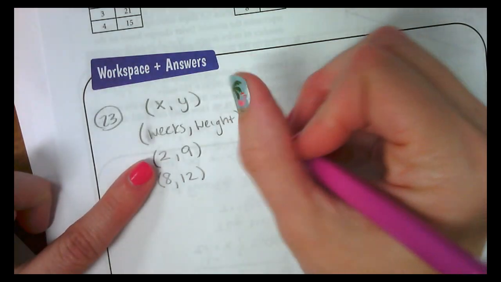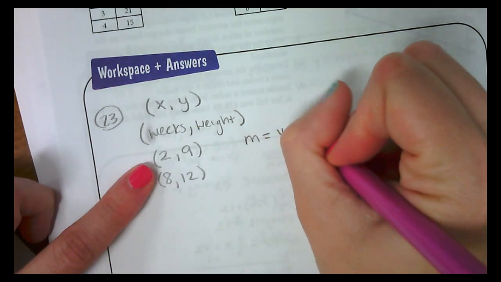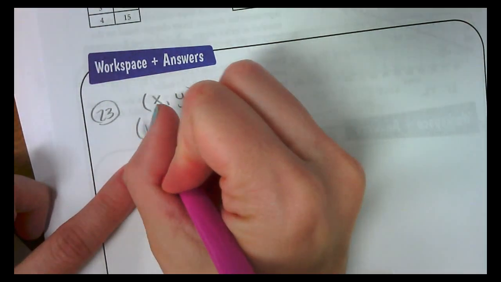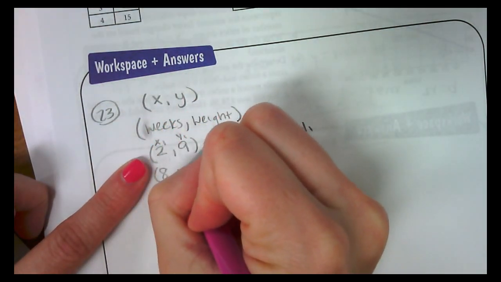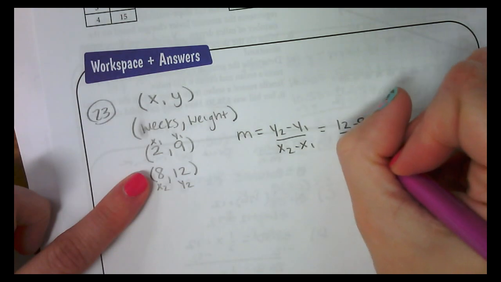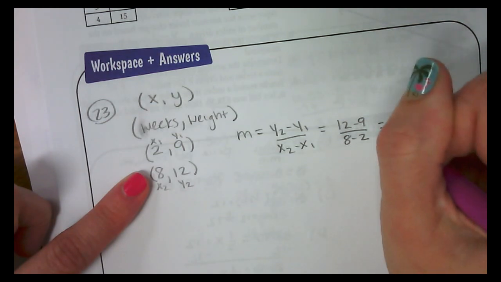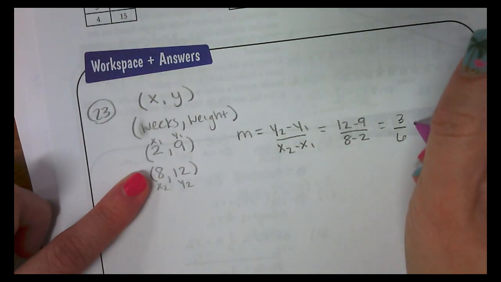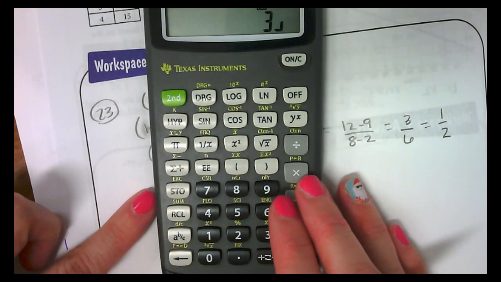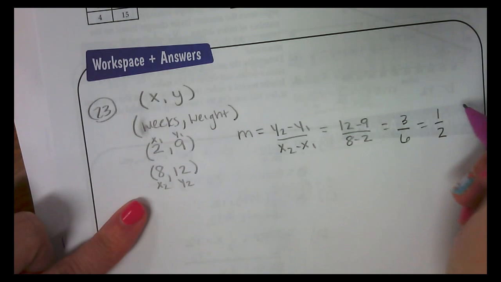So in order to find the equation, we need an M and we need a B. When we do slope, we know we're going to do y2 minus y1 over x2 minus x1. So x1, y1, x2, y2. This is going to be 12 minus 9, and we're going to have 8 minus 2. On the top, we're going to have 3. On the bottom, we're going to have 6. We can leave our slope like that, or we can simplify to 1/2. Remember, in your calculators, if you type in 3 over 6 and you hit equals, it simplifies to 1/2 for you. Okay, so this is our M.